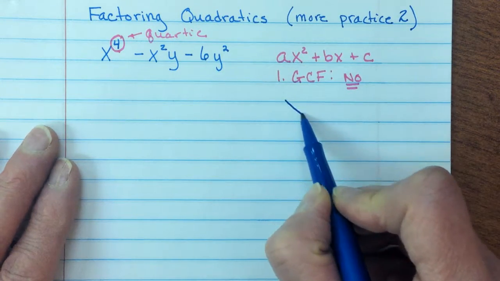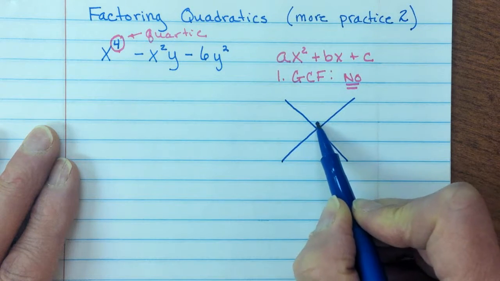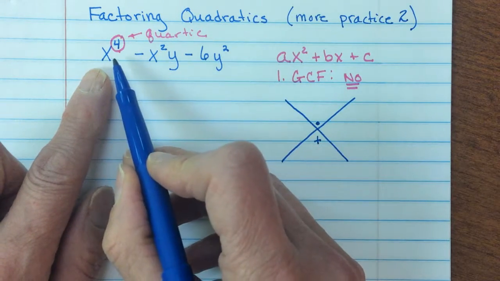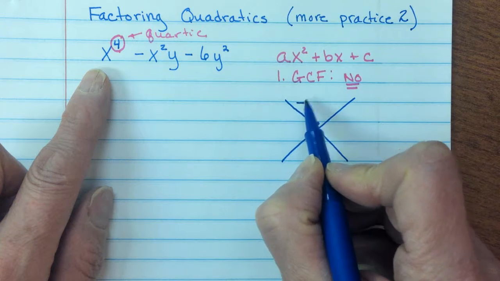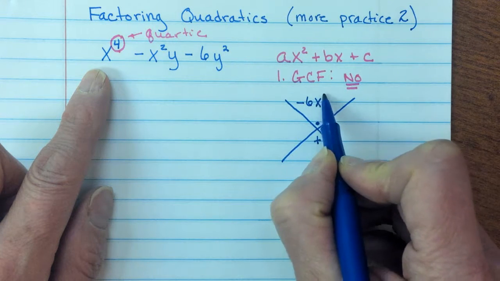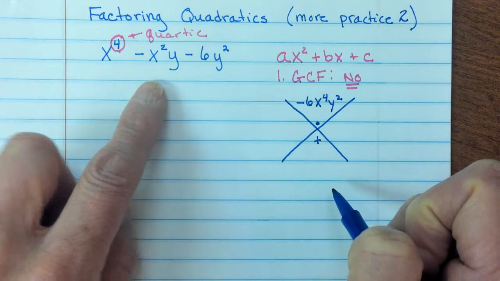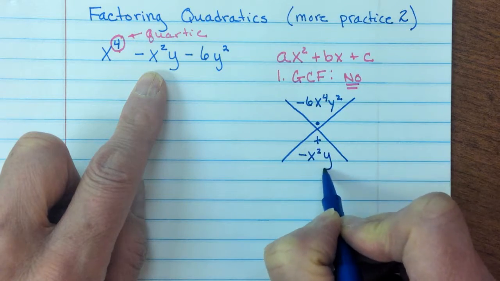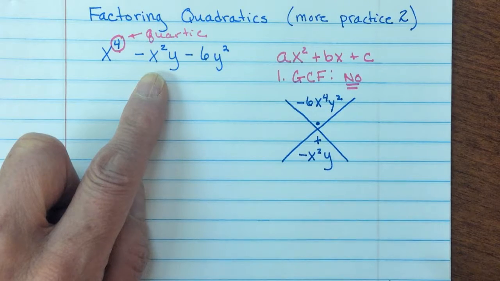So we're going to go ahead and set this up for our grouping. If you remember, we're going to multiply our first times our last. So that gives us negative 6 x to the 4th y squared. And then our center is negative x squared y. So if this does not work, that means we can't factor it.